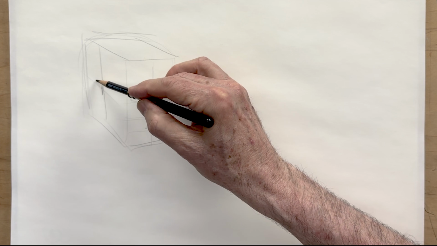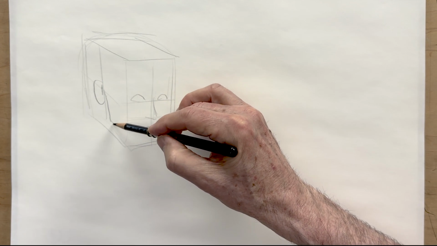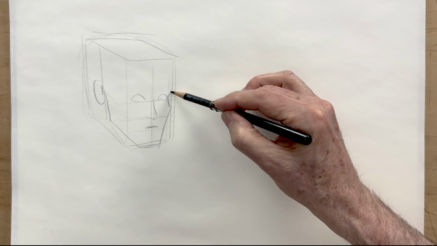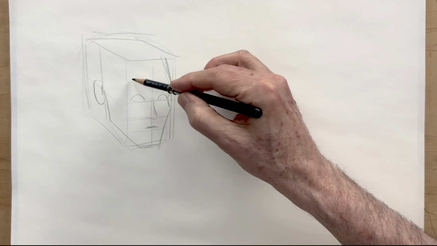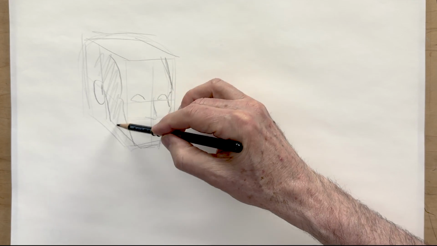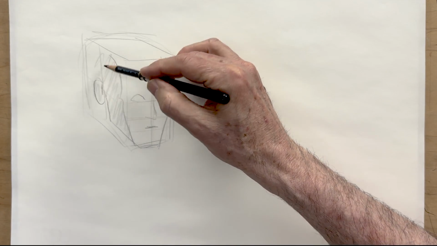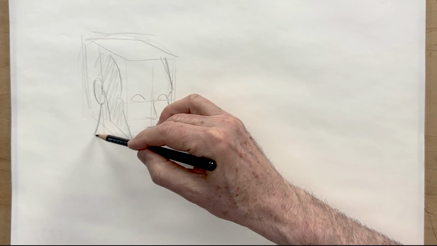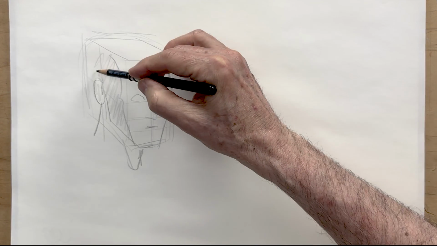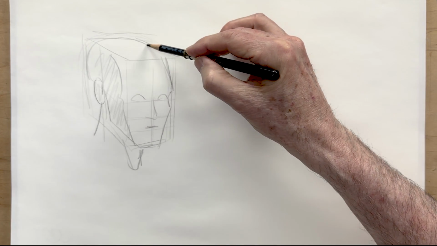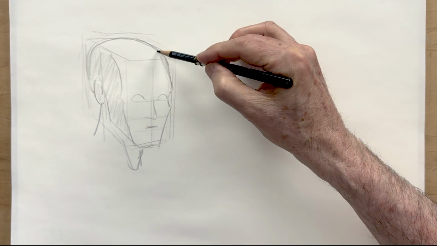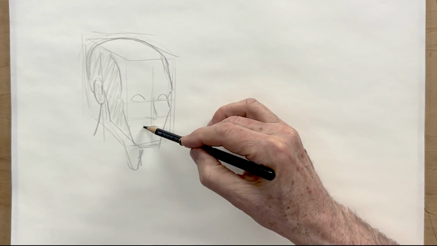Let's see, the ear right there, jawline, coming up to the brow, forehead. There's the side of the head, neckline, throat, cranial mass. So here we have our basic male head shape.